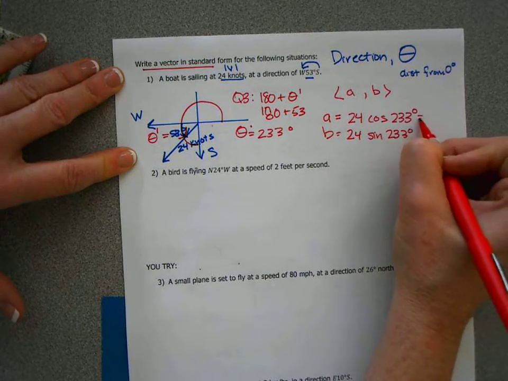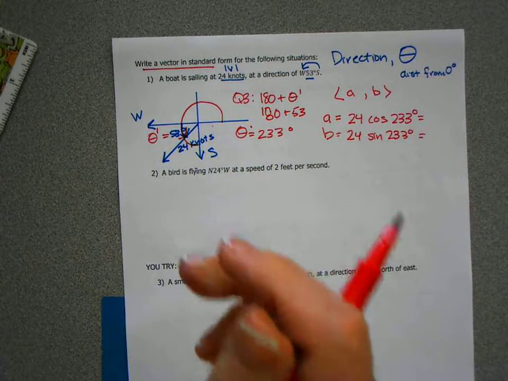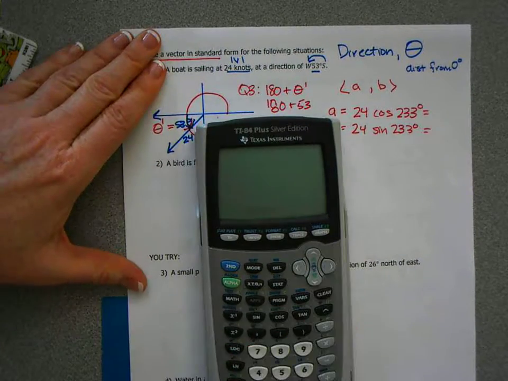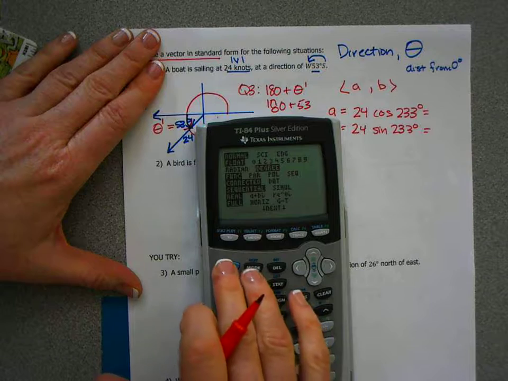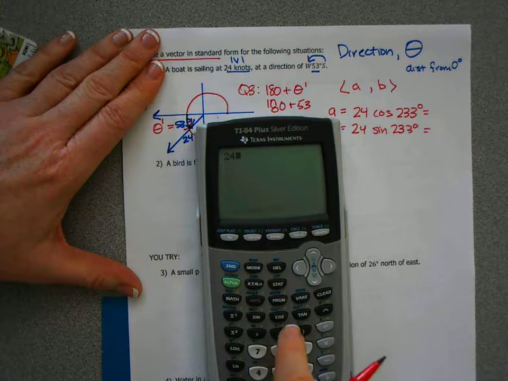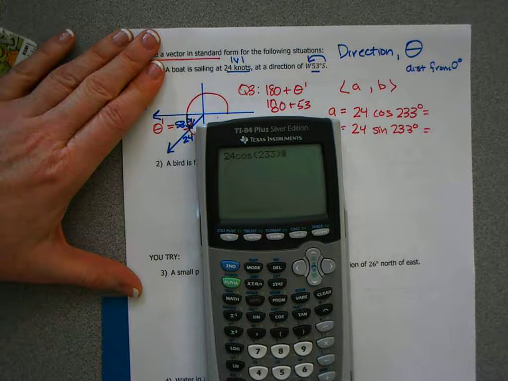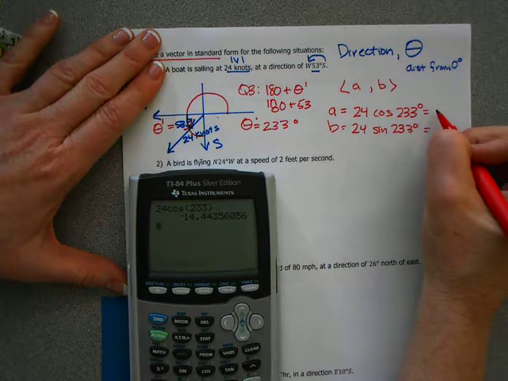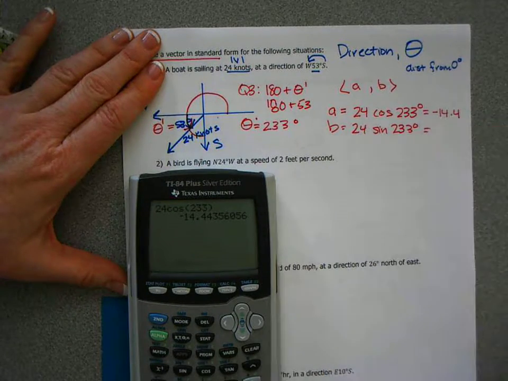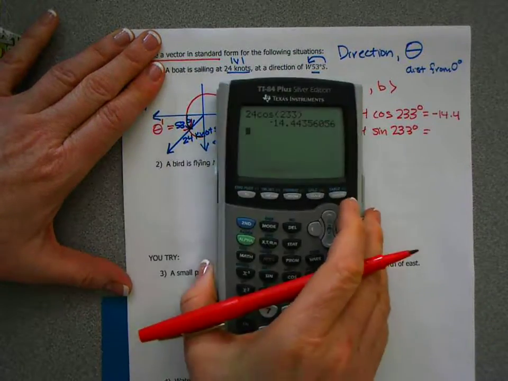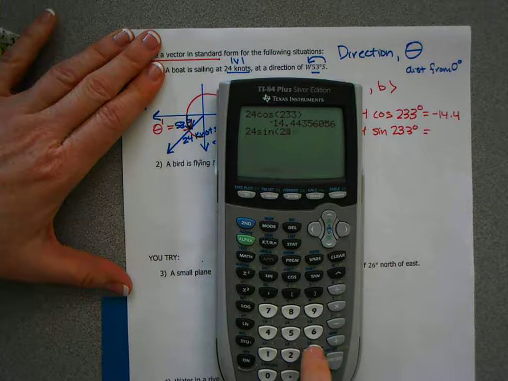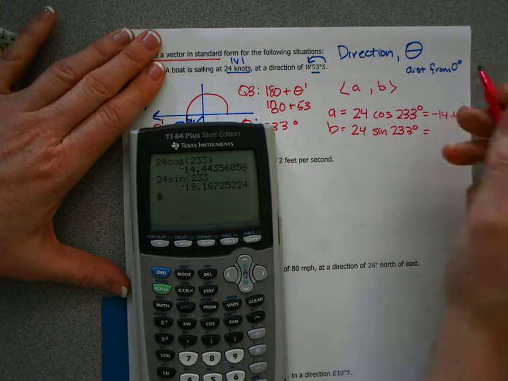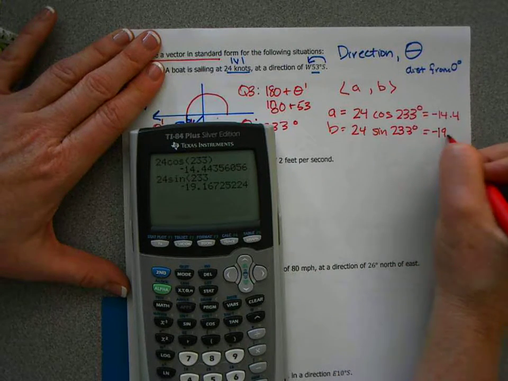We're going to use our calculator to find that. We make sure we're in degree mode. We are. We say 24 cosine 233, which is negative 14.4. Then 24 times the sine of 233 is negative 19.2.